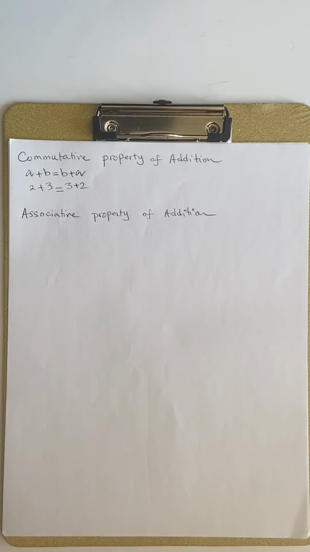It means that order does not matter in addition, as long as everybody is being added to each other. The minute we have one subtraction in the middle, we cannot move things around.